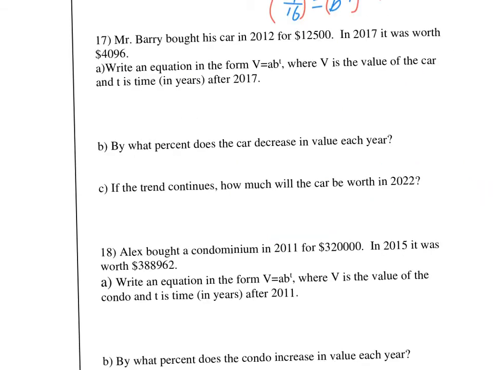All right, next up here, number 17. I actually see right away we have a little typo here. So if you guys could just fix this to say years after 2012, that's what I meant for that to be right there. Okay, so it says Mr. Barry bought his car in 2012 for $12,500, and so that's going to be our a sub 0. That's going to be our a.